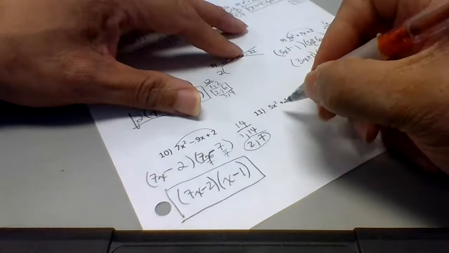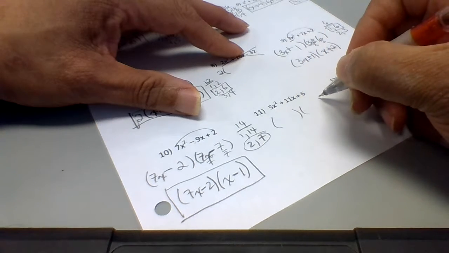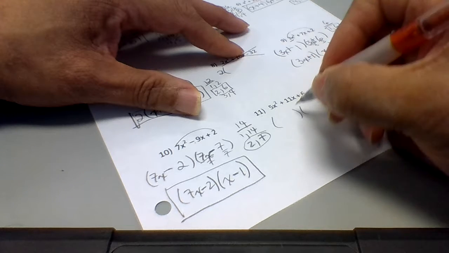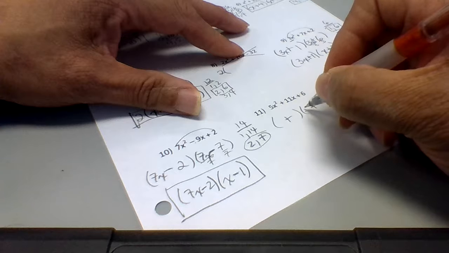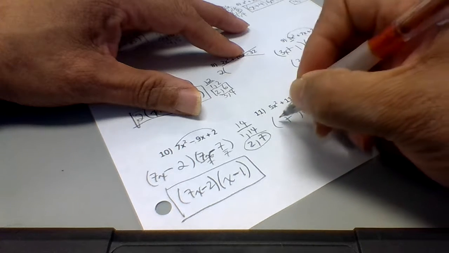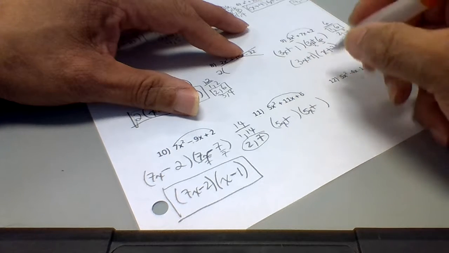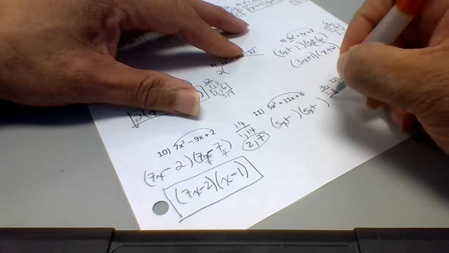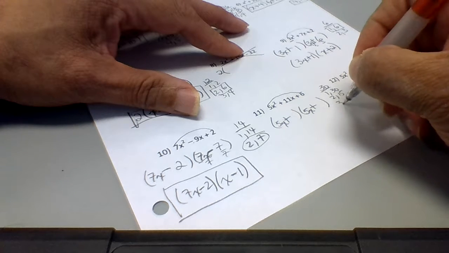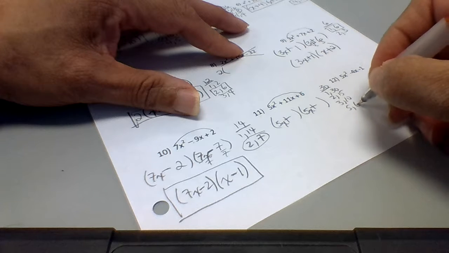Next one, positive on the end, so that tells me I'm going to add them. And also I look in the middle, and it tells me both of them are positive. So I put a 5x out front. I multiply the first and the last number and get 30. 1 and 30, 2 and 15, 3 and 10, 4 won't go, 5 and 6.